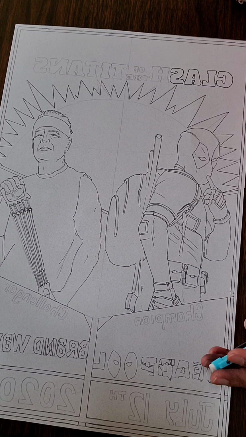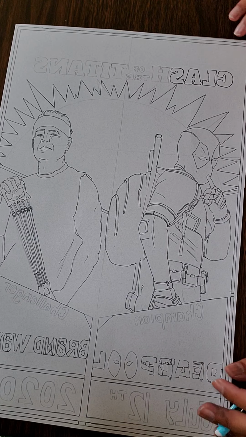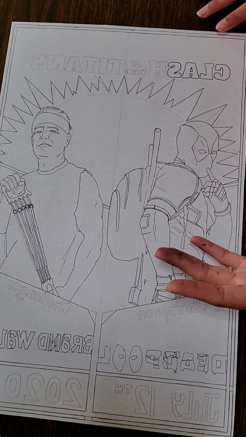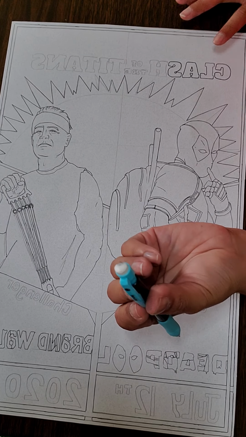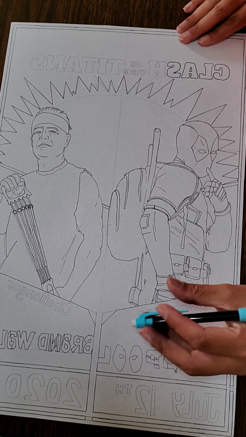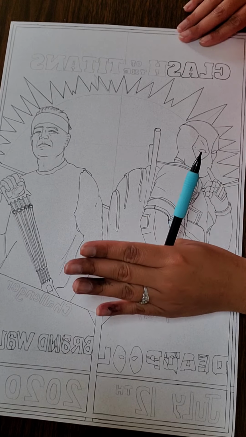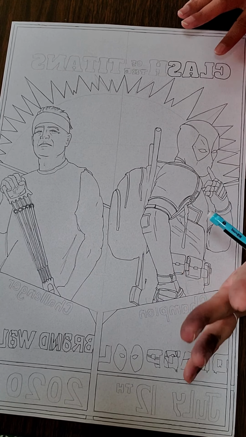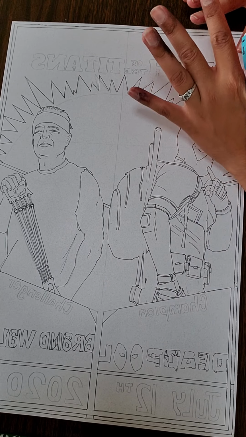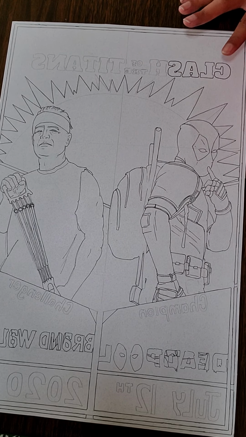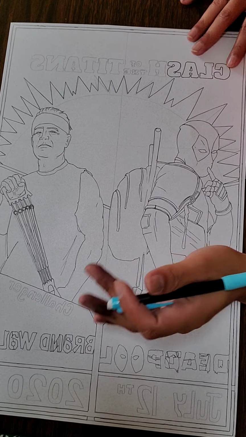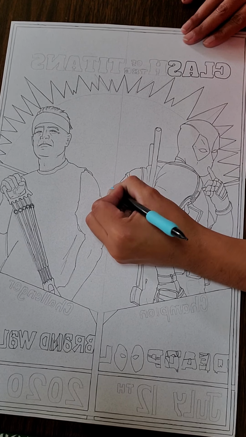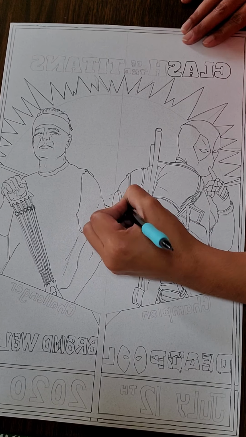Once you have outlined everything that is important to you, which includes your font and your characters, you're going to go in with an eraser, and if you have extra pencil lines, you're going to go in and make sure the ink is dry before you do this after you've traced. That is very important. Otherwise, you're going to have some terrible smears. So really, you might want to give it about 10-15 minutes for that ink to dry before you do this. But you're going to go in and you're going to erase those extra lines.